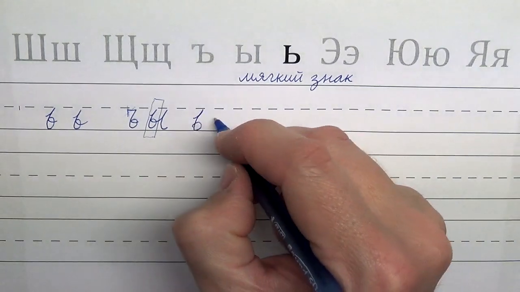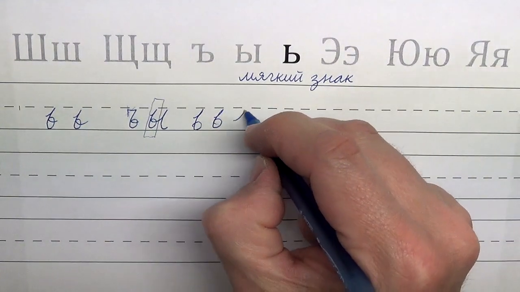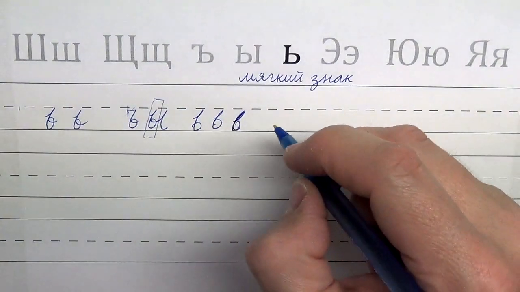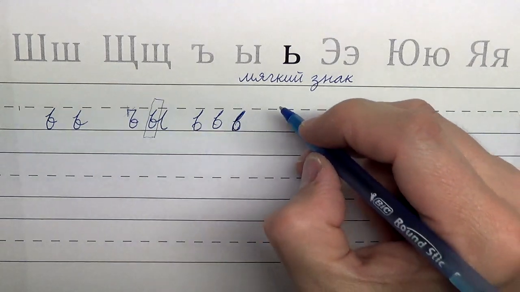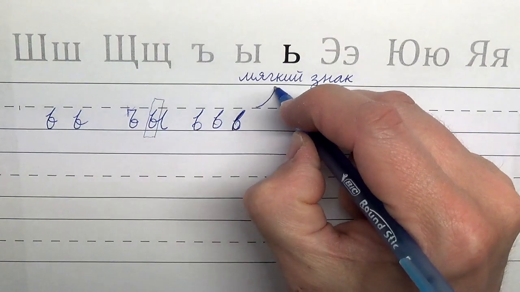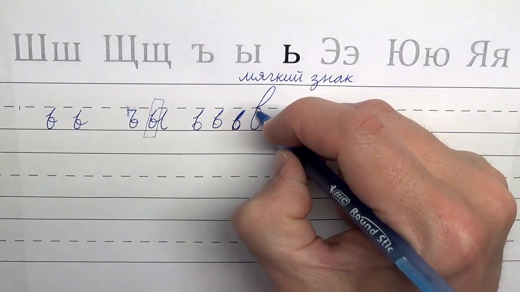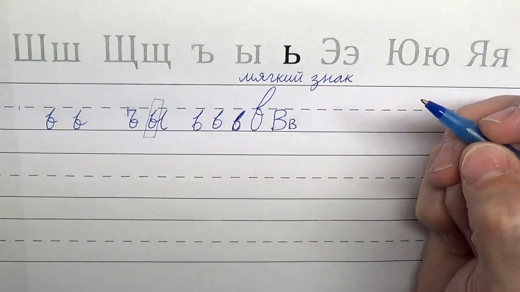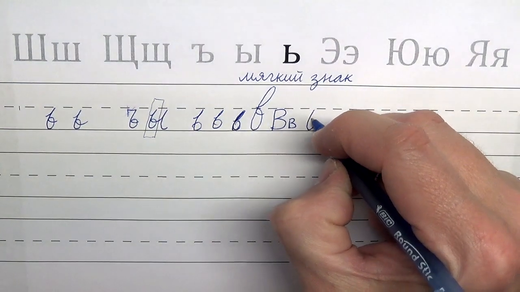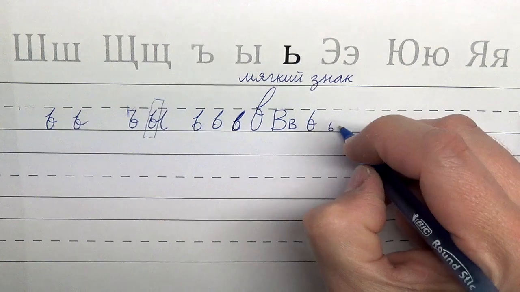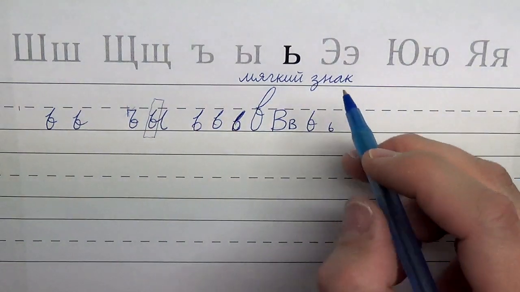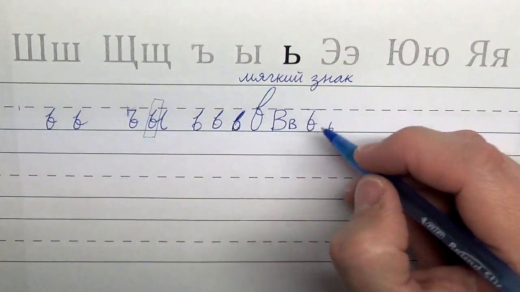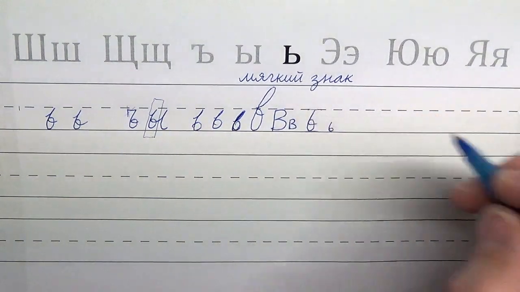So you can write out a few мягких знаков. You want to keep them nice and looped. Notice I made a little mistake there. An important difference here is to remember that this is V. Remember this letter? V. This small one is мягкий знак. V is tall, it goes all the way up to the top line. Мягкий знак is short and only goes up to the midline.